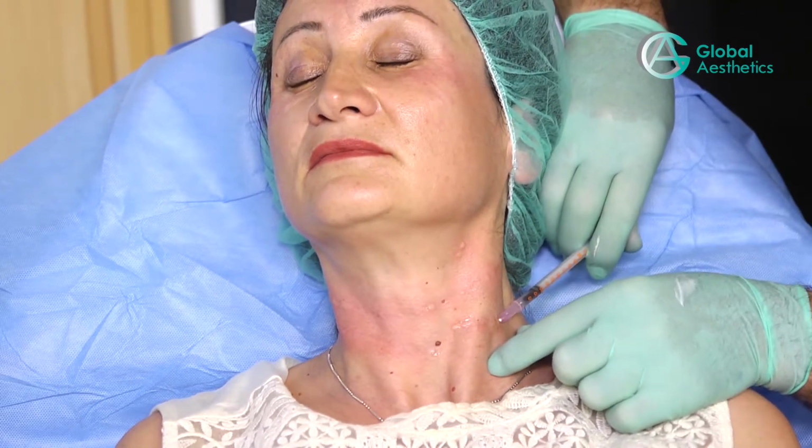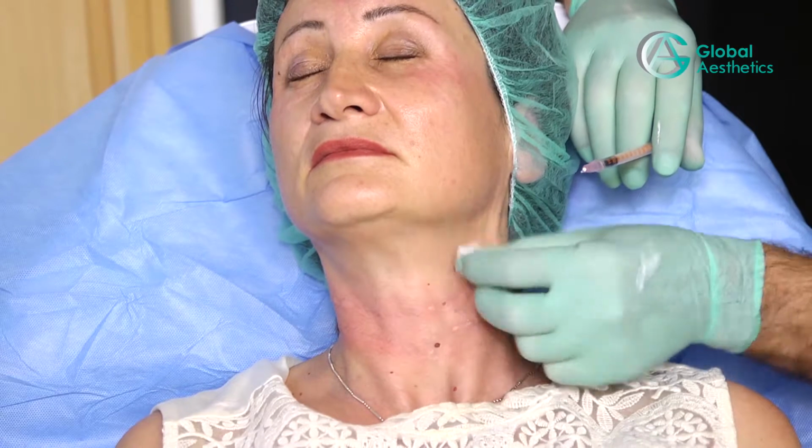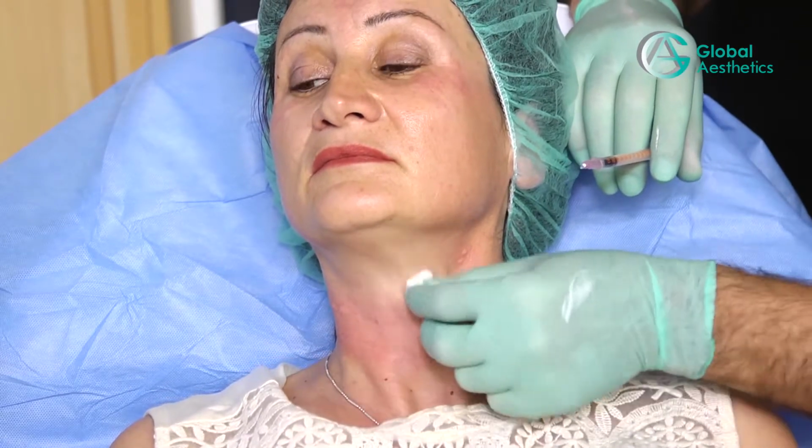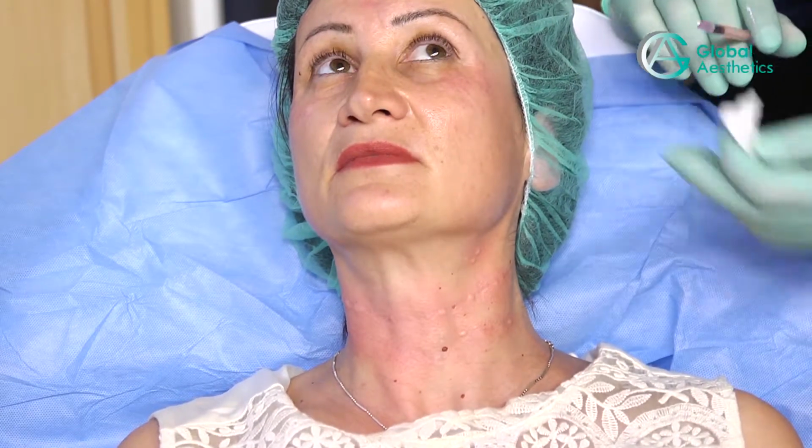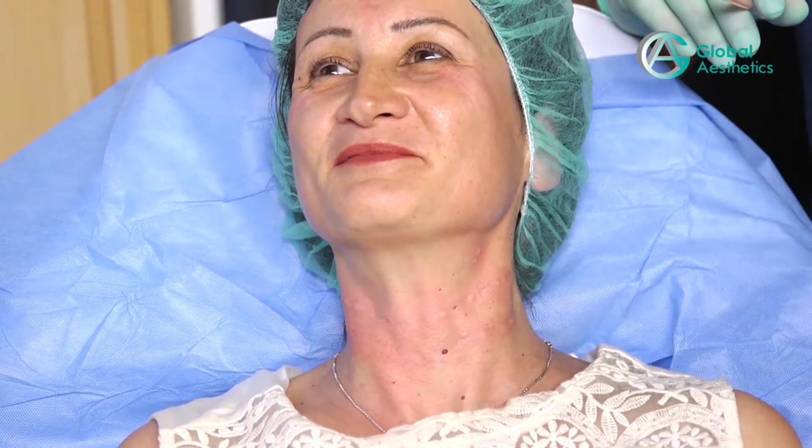Can you please demonstrate the effect on the upper lip? Can you work on the upper lip to see the effect? Yeah. No, for this lady, she has no problem. We have to choose another model.